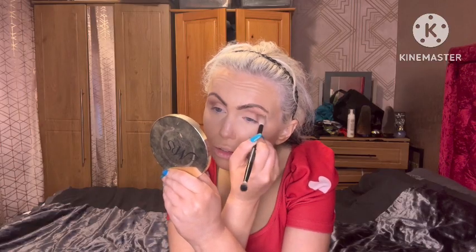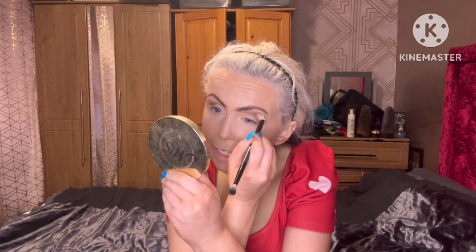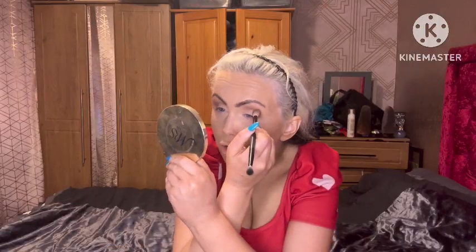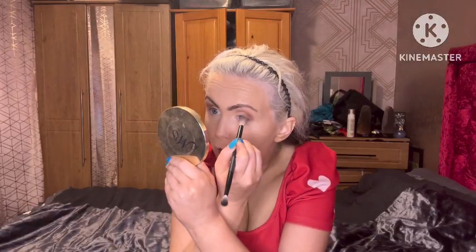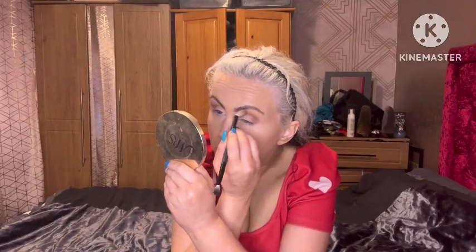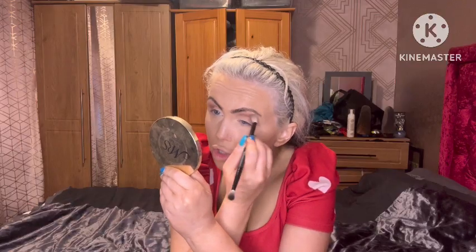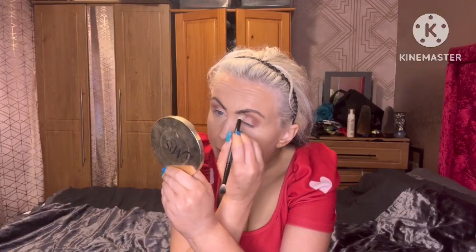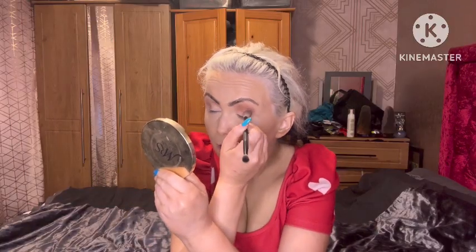I was actually going to use my Peach palette by Too Faced, but that's like 10 years old, but it's still usable. I'm not a tramp, but I don't think anyone has a peach palette anymore. I don't think you can get it anymore, so I'm trying to use products that you can get. A lot of my eyeshadow palettes are ones I've collected over the years.